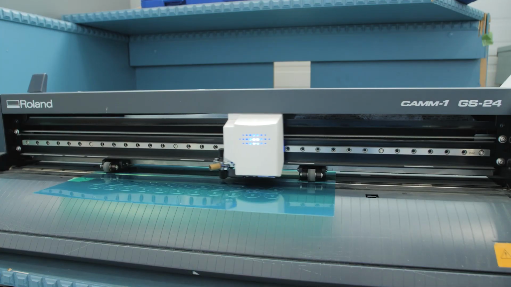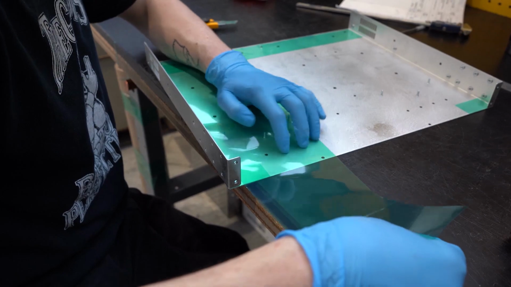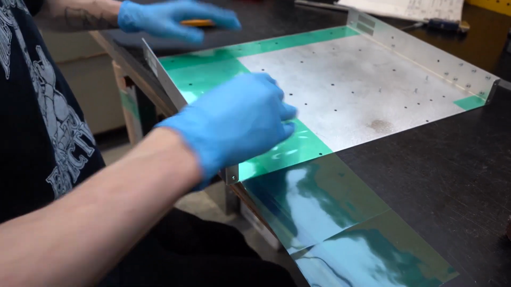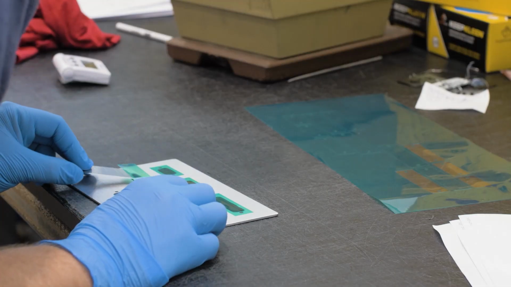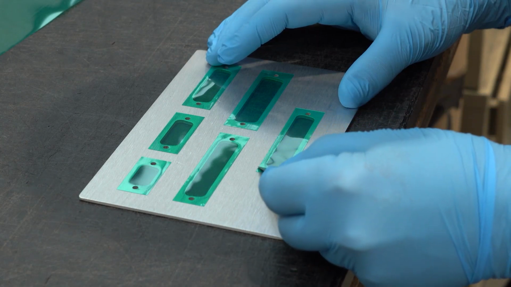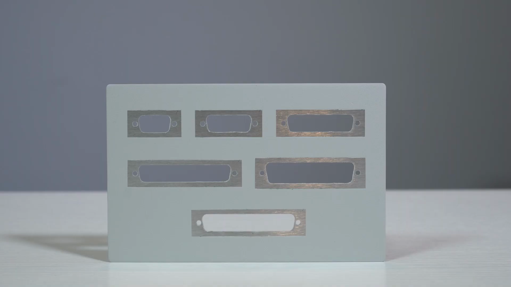So moving on, let's talk about masking. Unless you leave bare areas on your enclosure, you will not be able to achieve conductivity. For masking, we apply thin polyester tape in specific areas in order to keep those areas free from having powder coat or anodizing applied. Powder coat and anodizing are both non-conductive, so if you didn't apply masking, your enclosure would not have conductive areas.